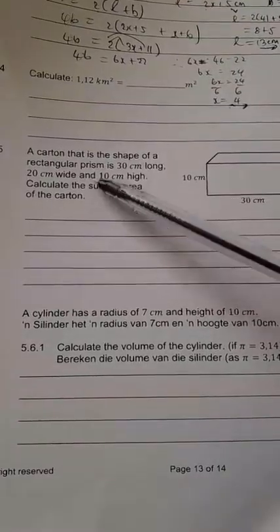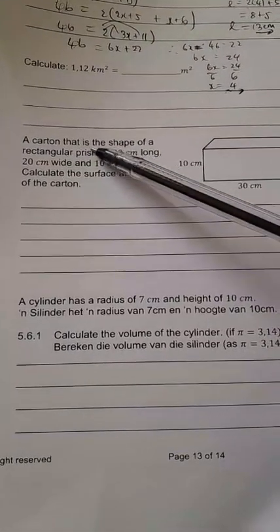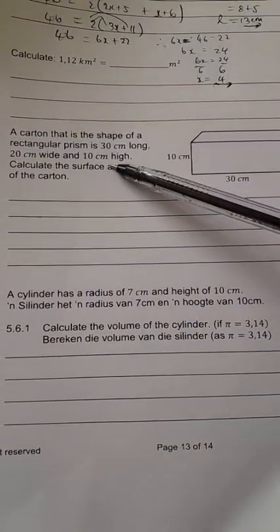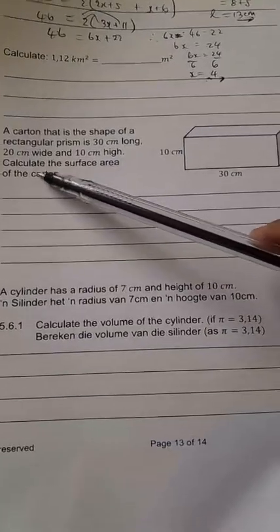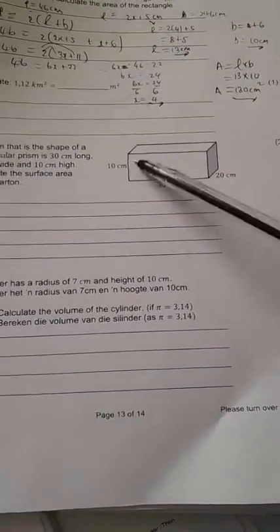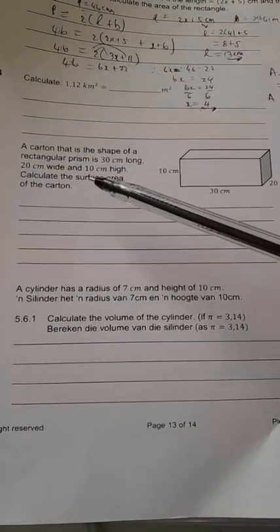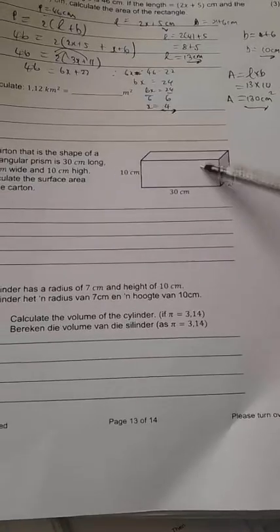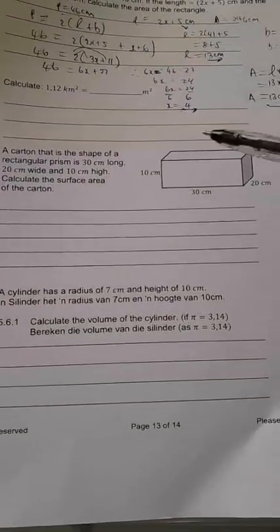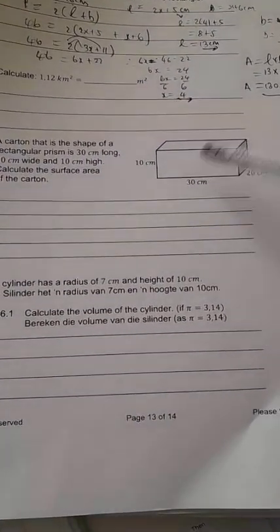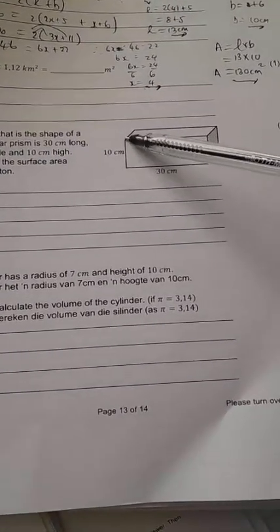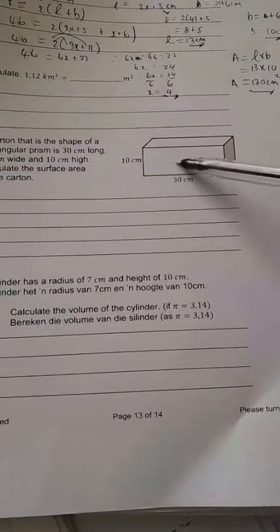If you're going to calculate the surface area for this rectangular box, it says it's a carton that is the shape of a rectangular prism, 30 centimeters long, 20 centimeters wide, and 10 centimeters high. Calculate the surface area of the carton. This carton. Alright, guys. Volume. I'm sorry, it's not volume here. The surface area. Then, yeah, guys, you should be able to do this one quite comfortably because I'm assuming you all know that there are 6 faces of this rectangular prism. You know? Yeah, which is very important.